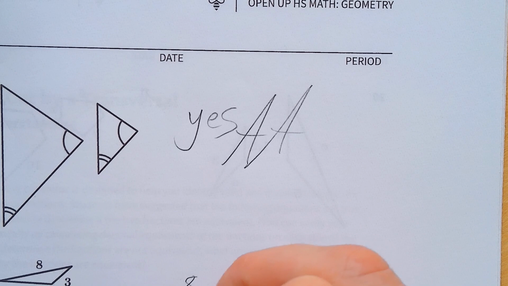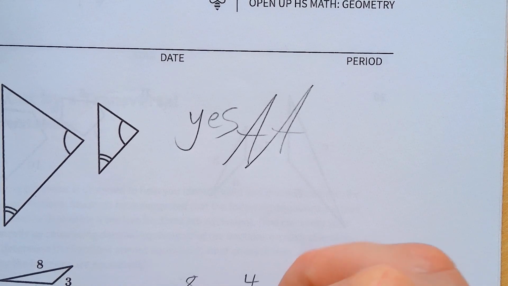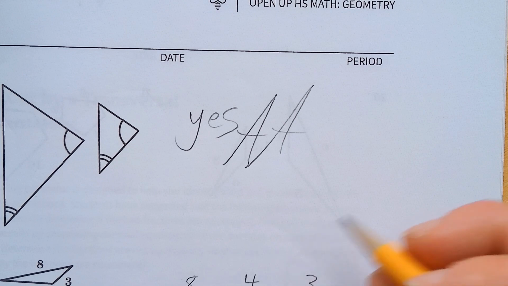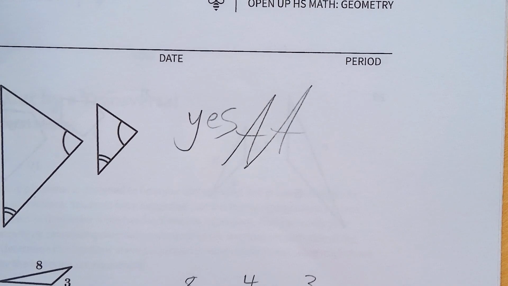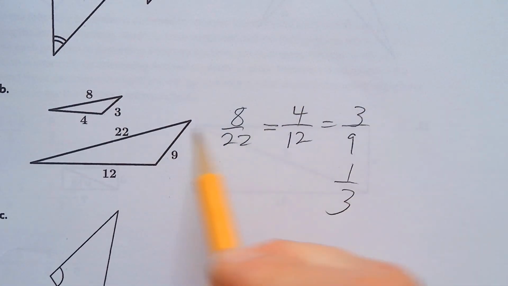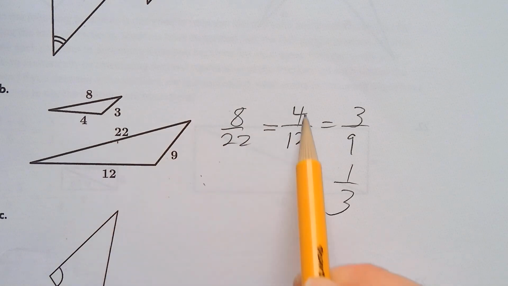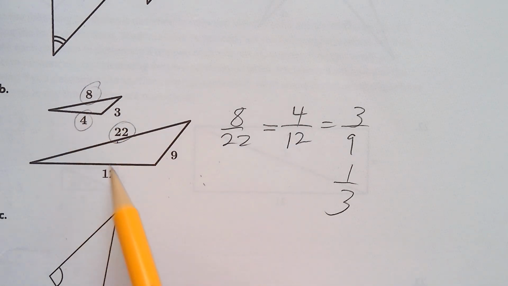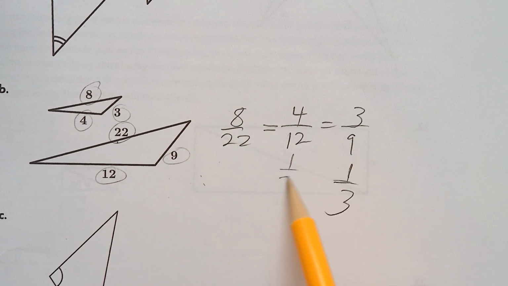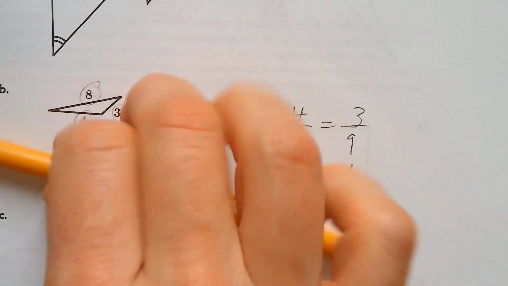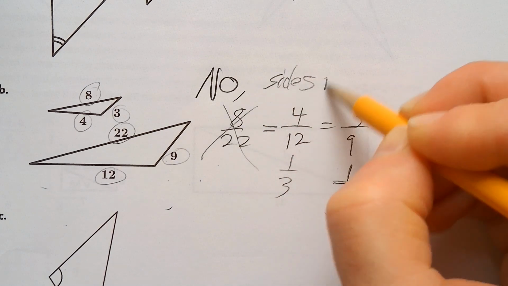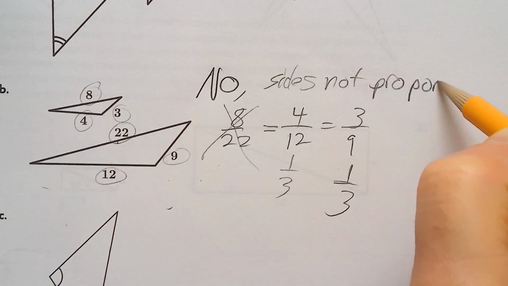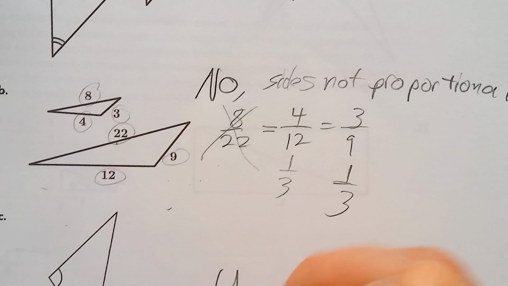Is 8 over 22 equal to 4 over 12 equal to 3 over 9? Aha! This equals 1/3. Okay, 8 over 22, 4 over 12, 3 over 9, corresponding. That's 1/3, that's 1/3. This is not 1/3. No. Sides not proportional. No.